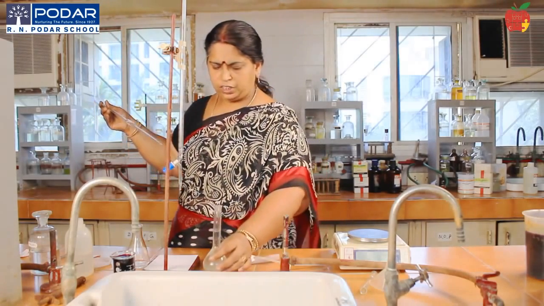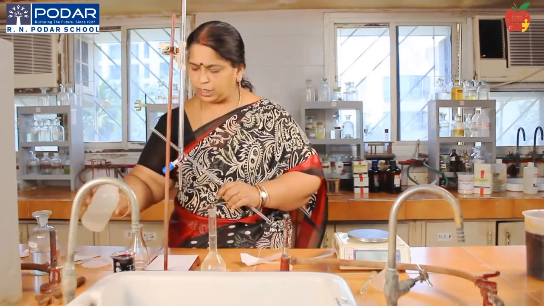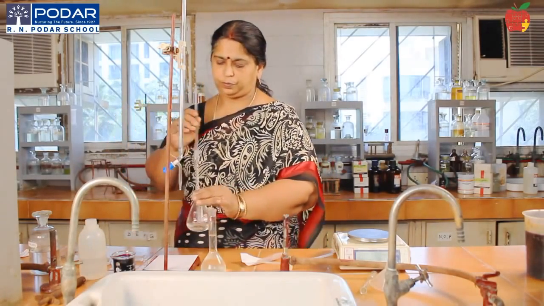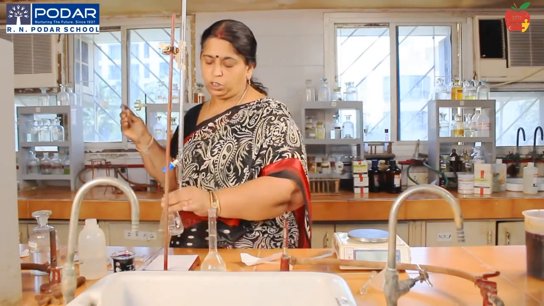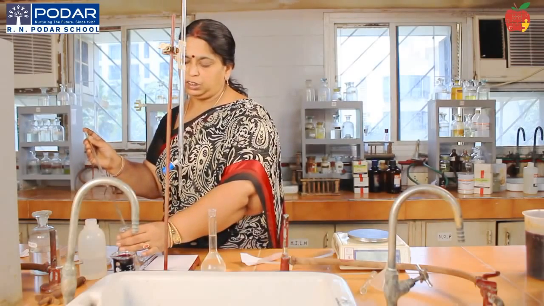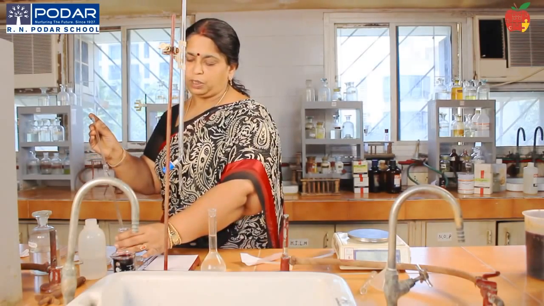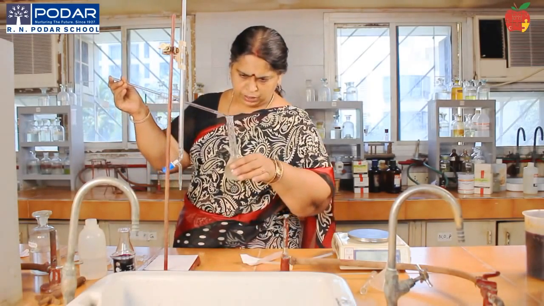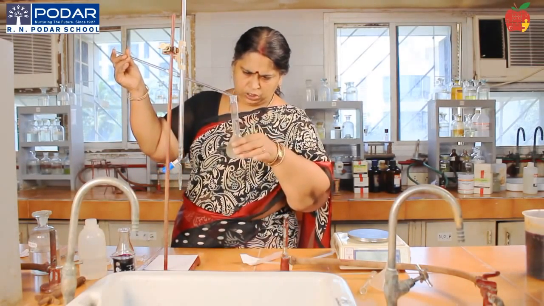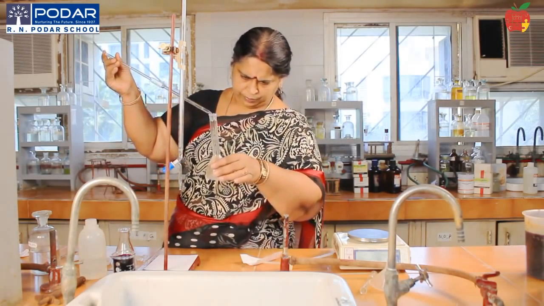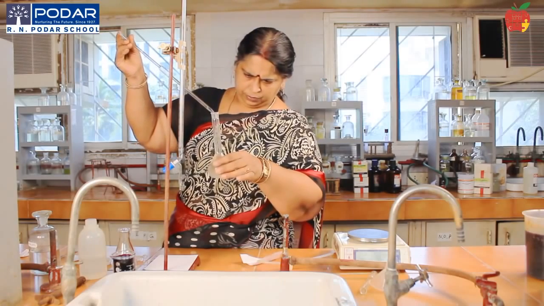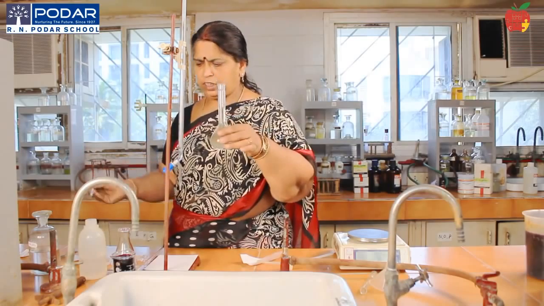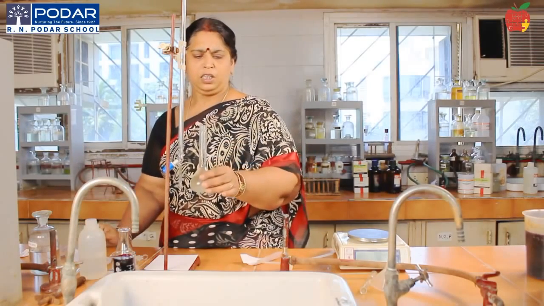I think I can add one more drop. Since it's volumetric, we are very much concerned that the solution should not become more dilute. We are very much concerned with the mark. No extra water should be added. Yeah, I think I have made it exactly 100.